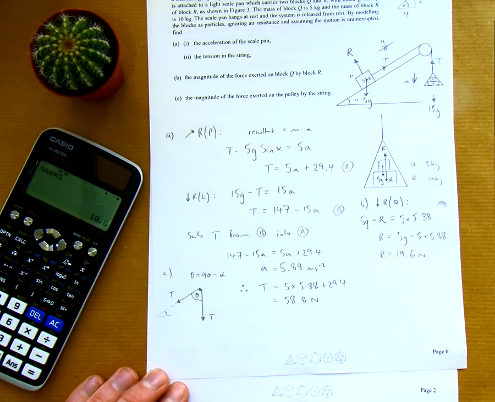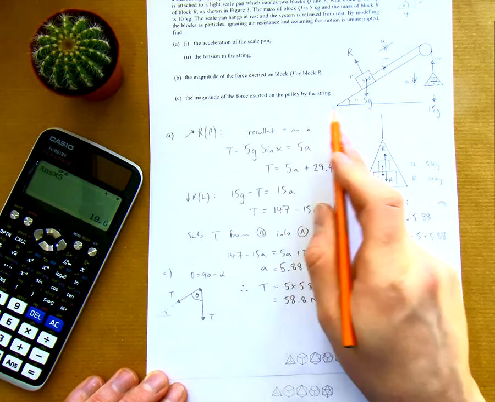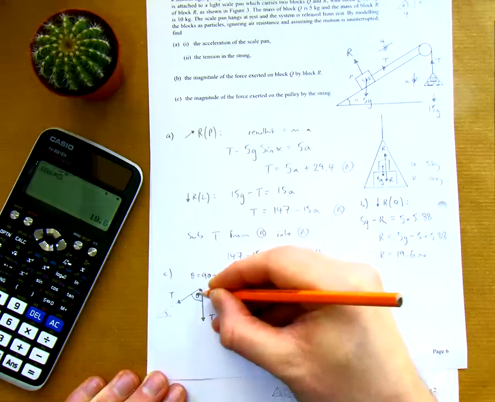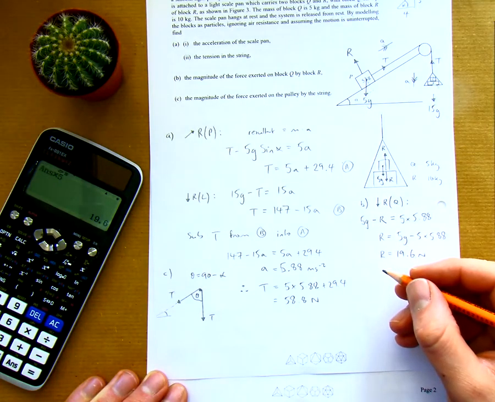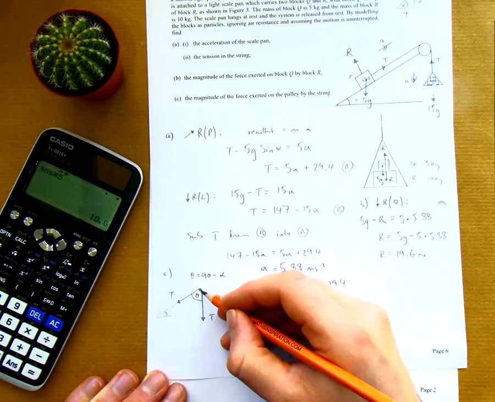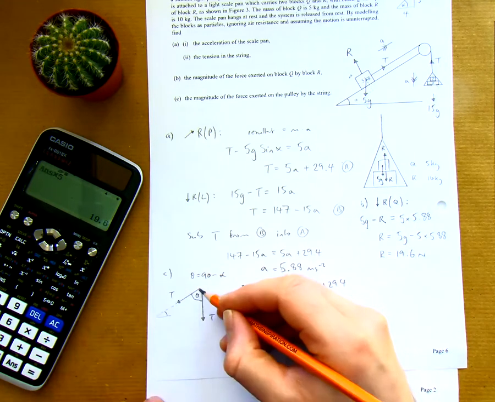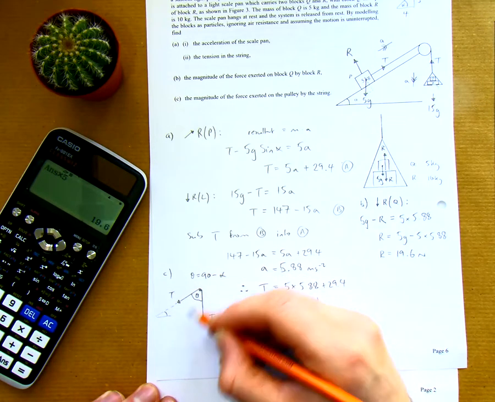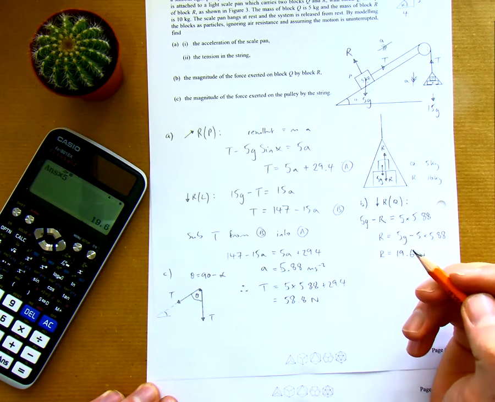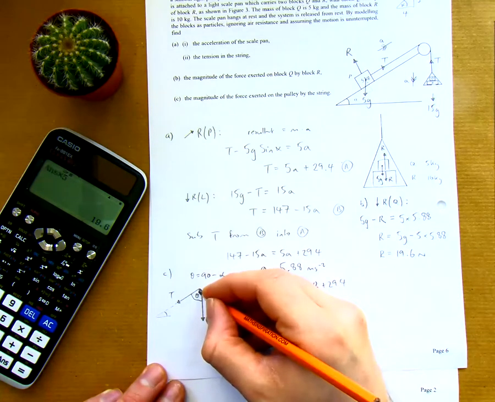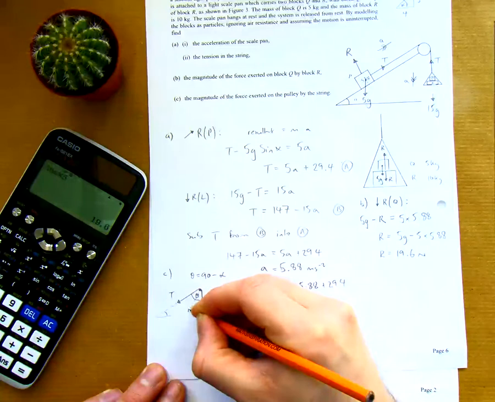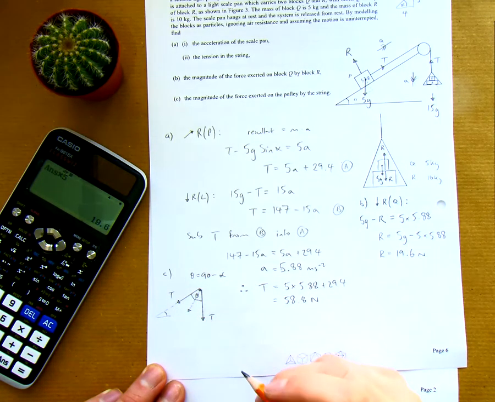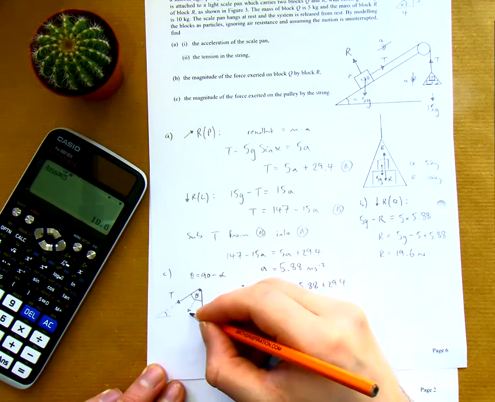The magnitude of the force exerted on the pulley by the string. So the pulley is being pulled down that way and pulled that way. There's two ways I could do this now. I could take this tension and transfer it across and think, instead of two forces at the same time, I've got a pull there and a pull there, and then just find that resultant force. Or I could just think, what is the component of this force in this direction, and what is the component of this force in this direction?